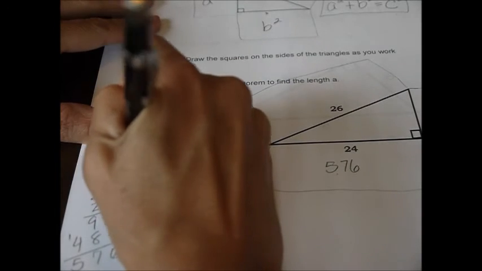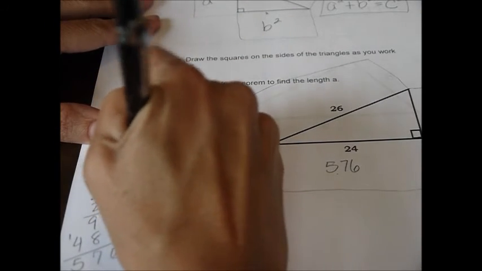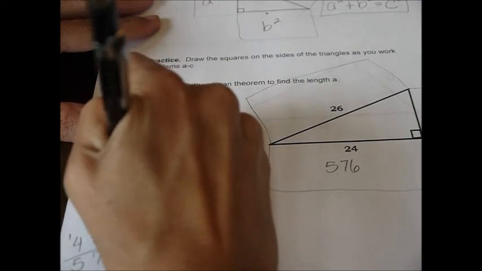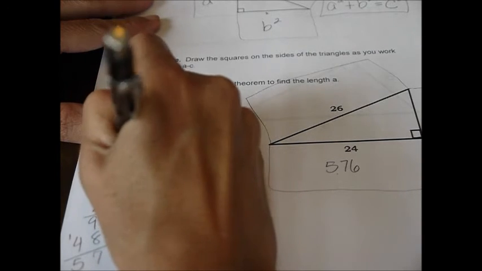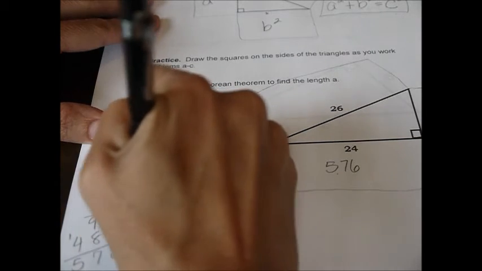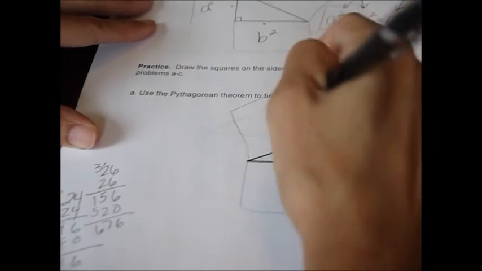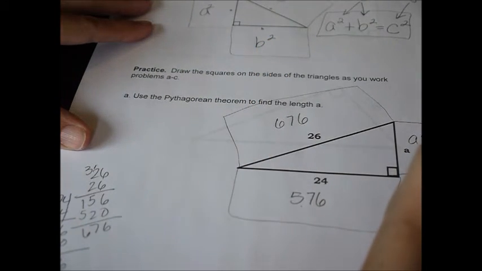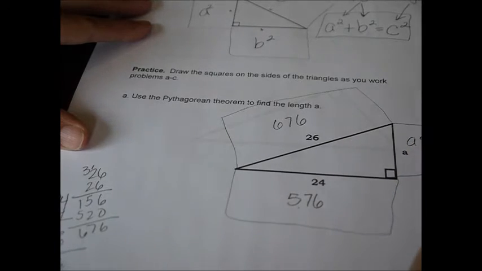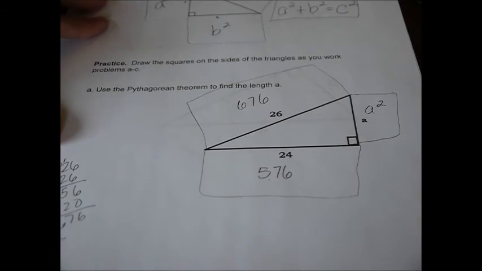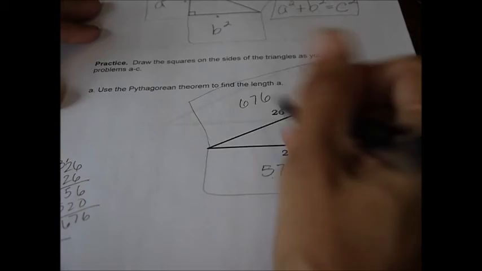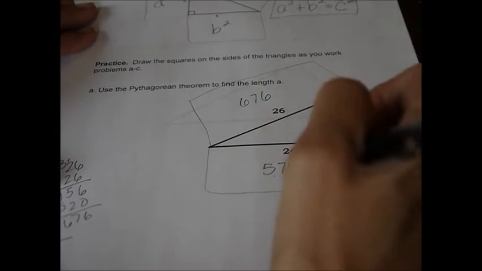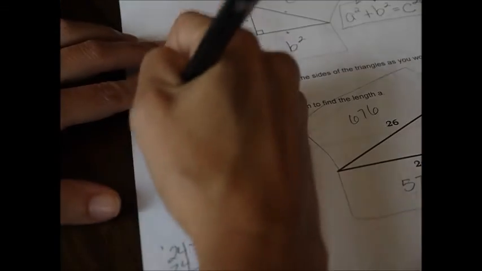Oops. And let's try this one. And it looks to me like my assistant is agreeing with me. And so now to find A, we write it this way. I might write it right here.